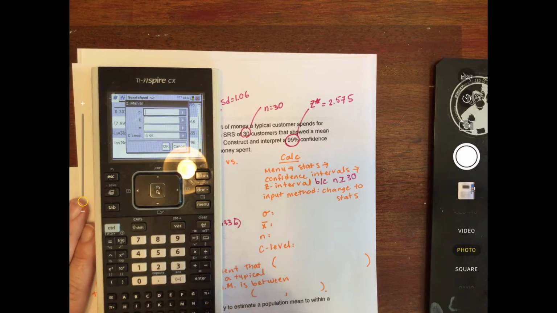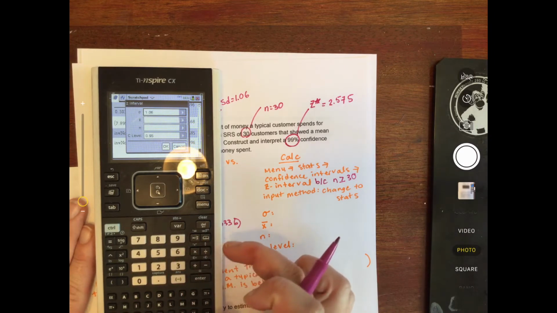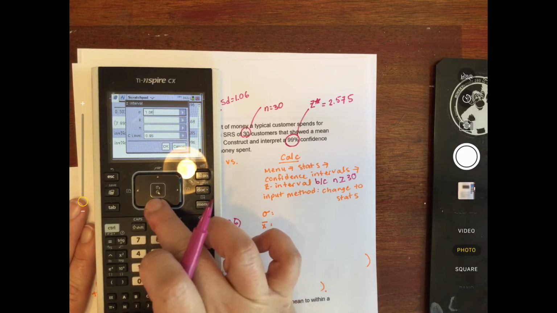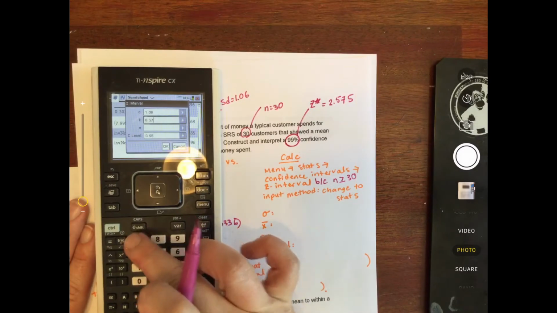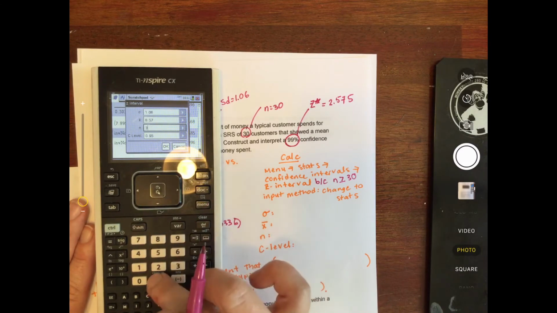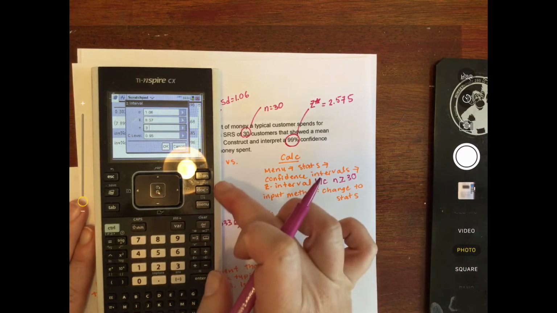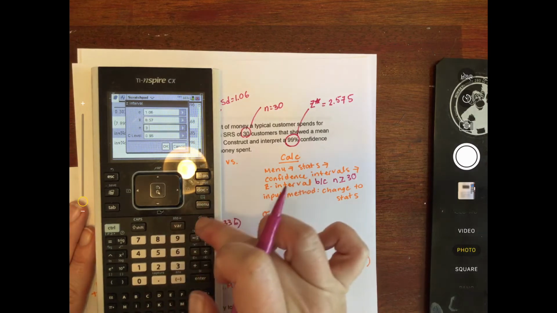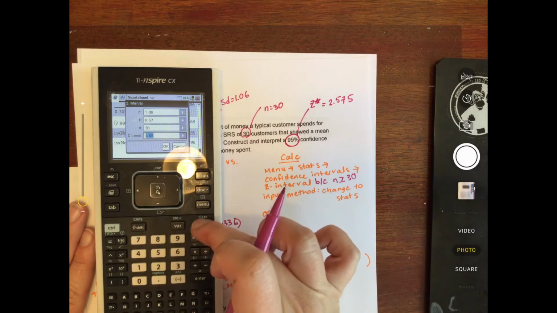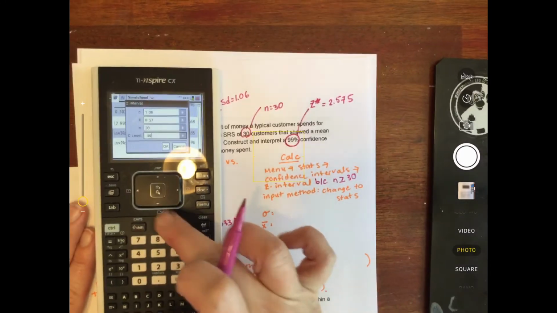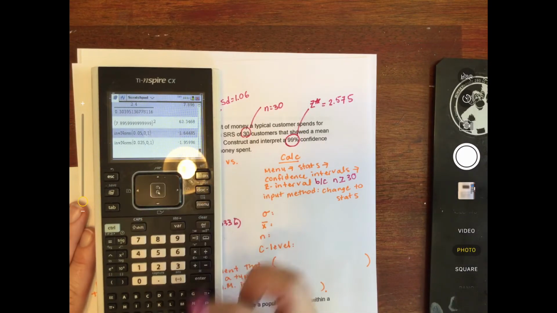Now it asks me, well, what is sigma? Well, that's my standard deviation. That's 1.06. And then it asks me, well, what is my mean? That's your point estimate. That's 8.57. N is 30. Oop, not 3 point, it's 30. Nope, 30. And then our confidence level also needs to be changed to 0.99. And then I press OK.